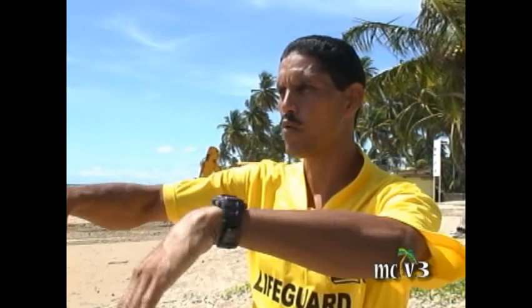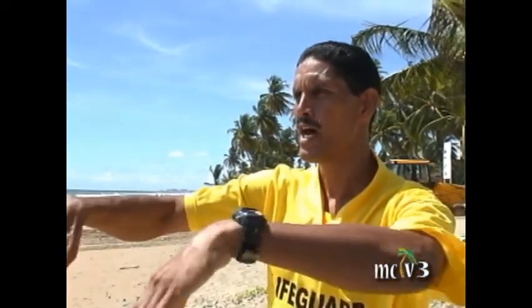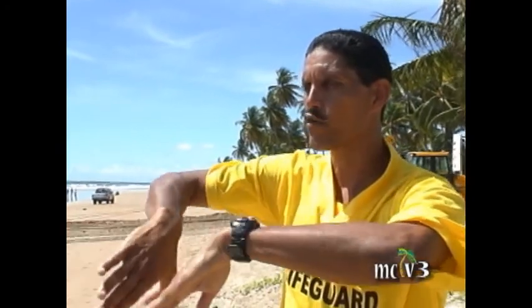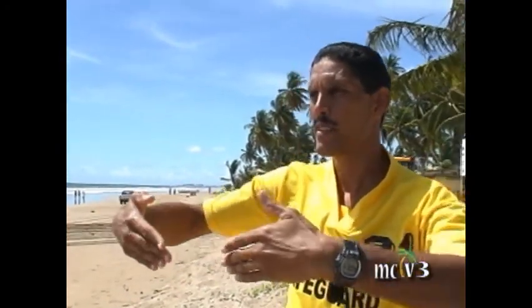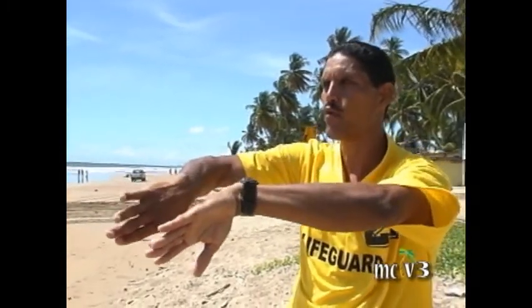Rip currents, once a wave washes up on the beach, that body of water has to go back out to sea. And what happens is, when the wave washes up on the beach, it tends to come to one point, usually a low point on the beach. And the water will then go back out in that channel. Another wave will come, wash up on the beach, and the water again goes back out in that channel.